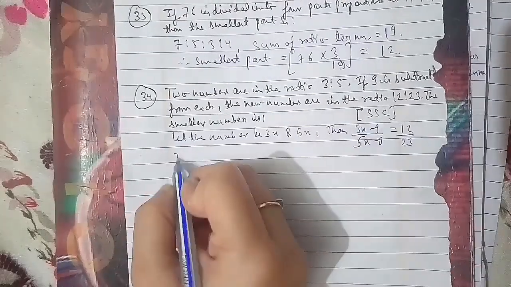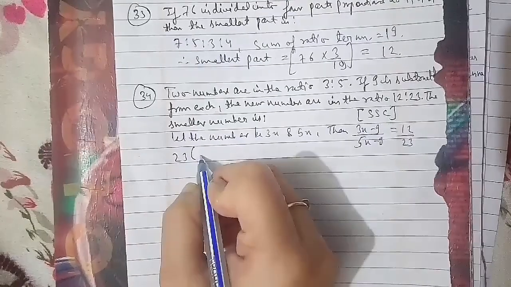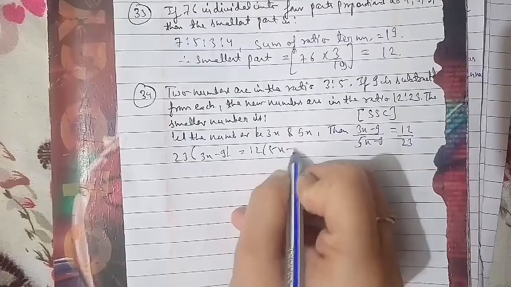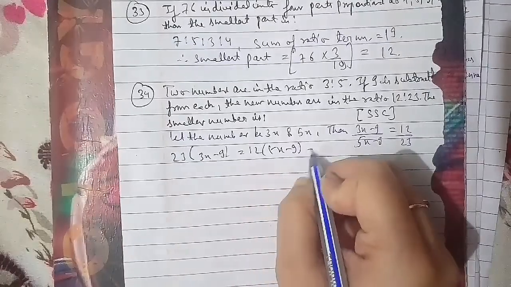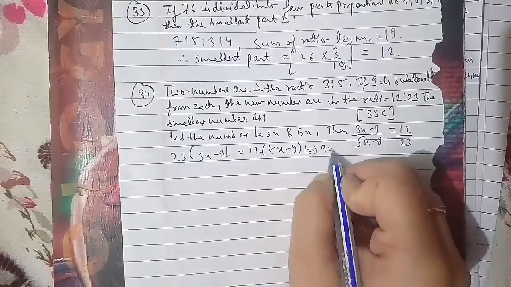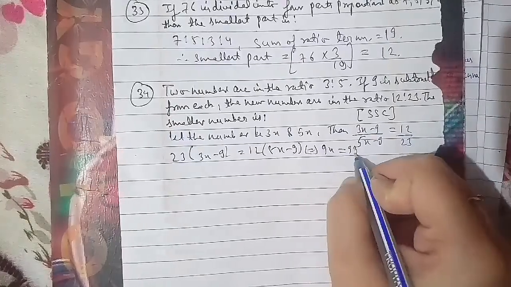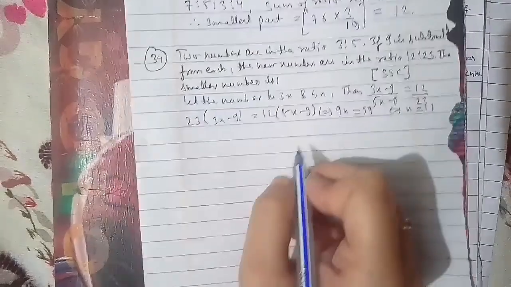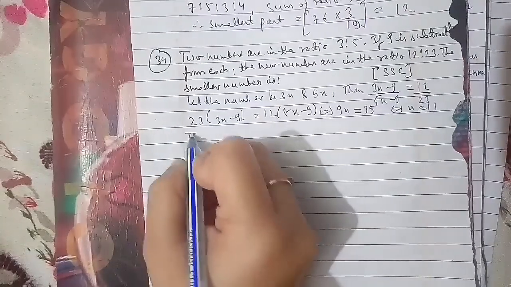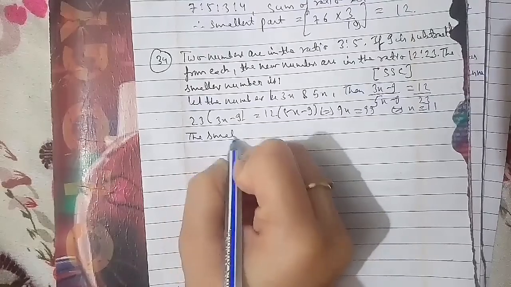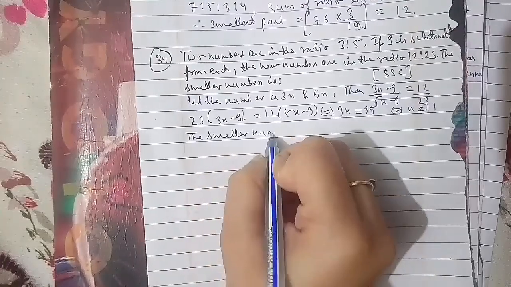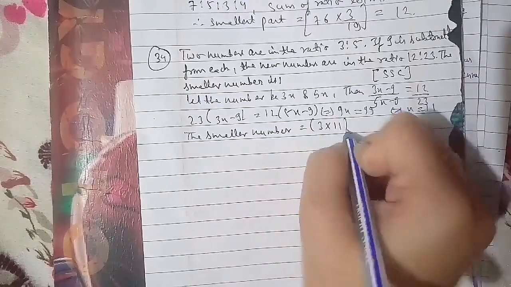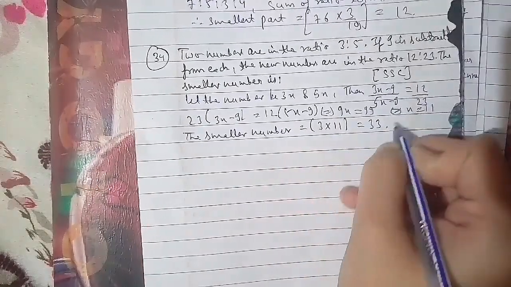That gives 23 into (3x minus 9) equals 12 into (5x minus 9), which will give you 9x equals 99, and x equals 11. So the smaller number equals 3 into 11 equals 33.